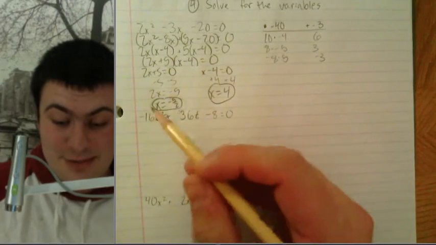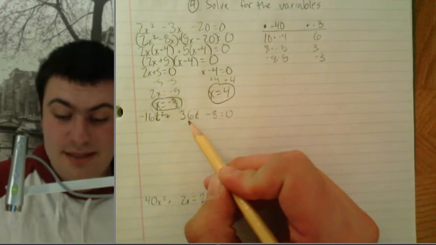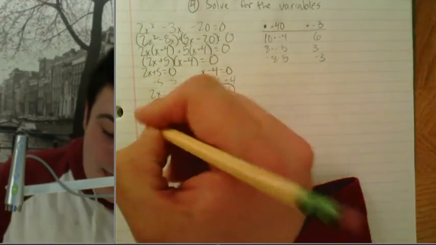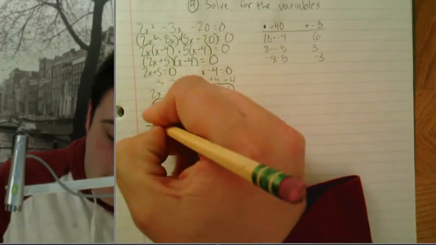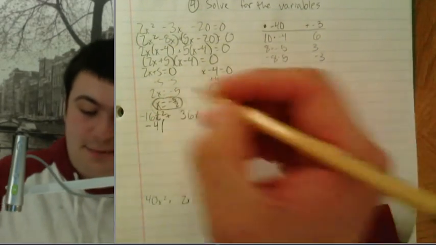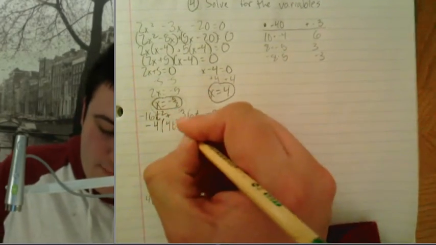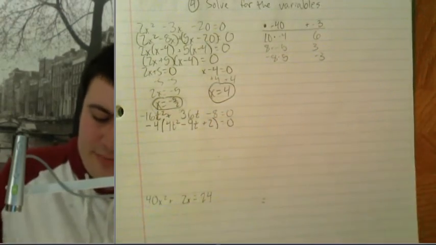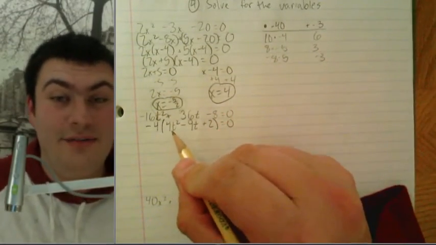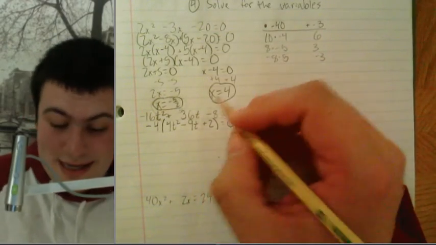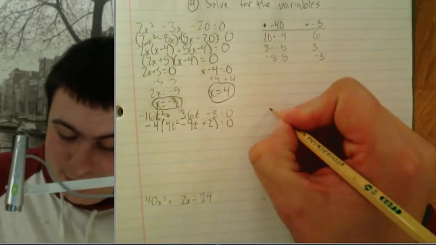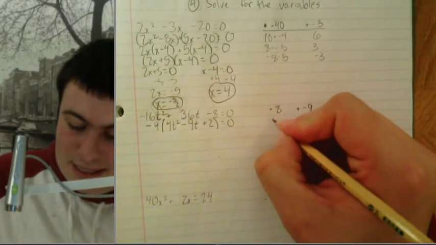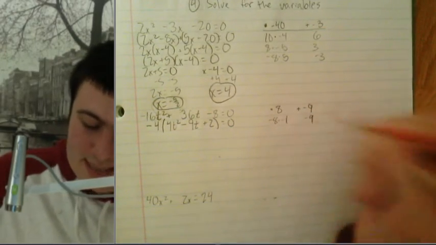Is there a greatest common factor between negative 16t squared plus 36t minus 8? Yes, I'm going to pull out a negative 4. Then at this point I'm left with 4t squared minus 9t plus 2 equals 0. Since my coefficient of t squared is not 1, I have to multiply the outside and see what multiplies to 8 that adds to negative 9. Well, I think it's going to be negative 8 times negative 1, which does indeed add to negative 9.